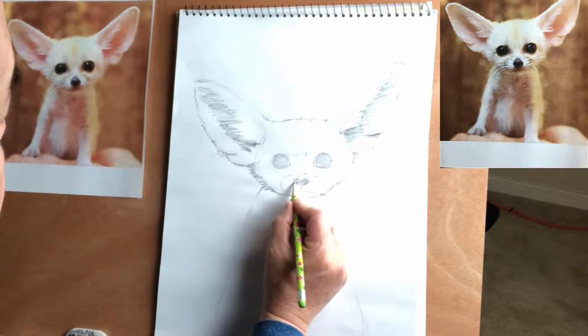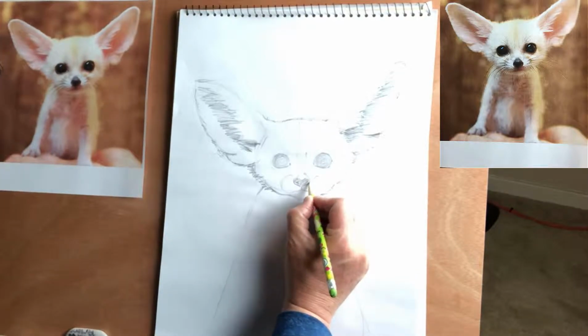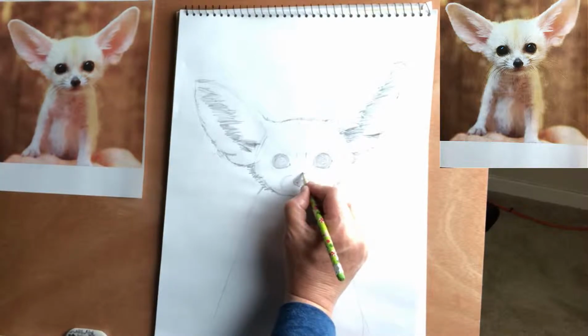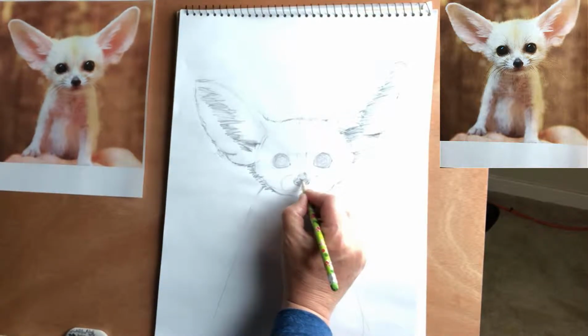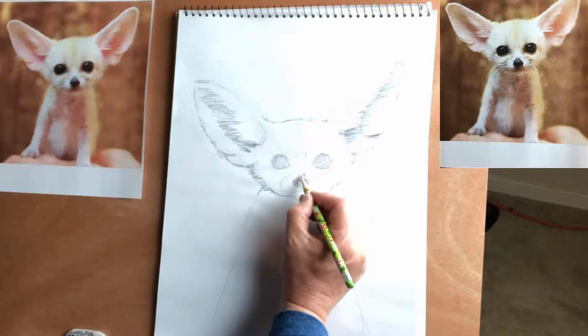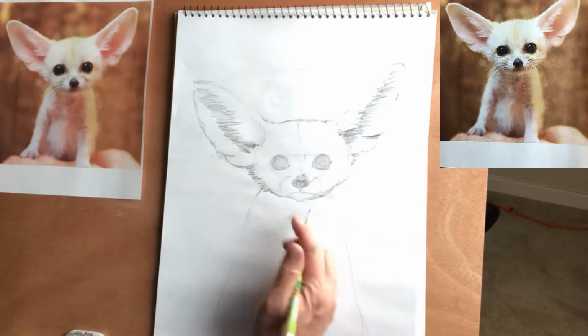Sometimes I don't go all the way to the pencil edge, and it looks like a little highlight, and that's kind of cool. And then this one fades out, so I go light, and then a little bit darker, but I make sure there's a little change of color right there. So this nose looks like it's popping out a little bit.